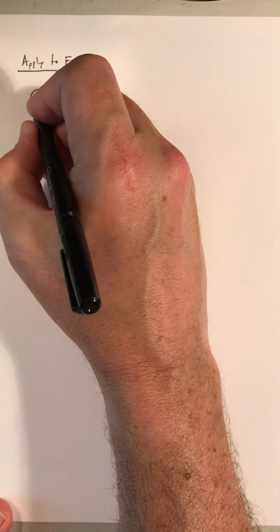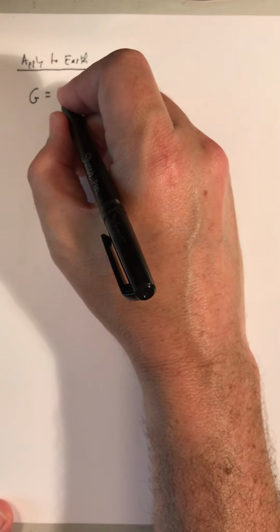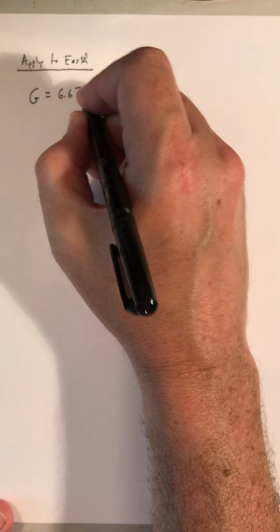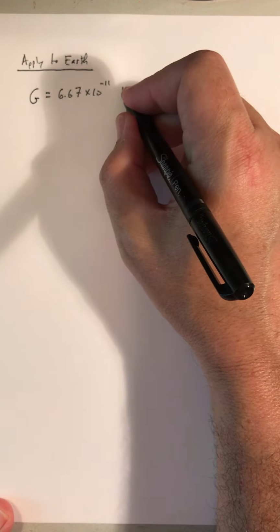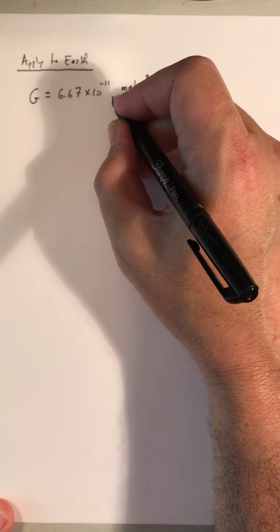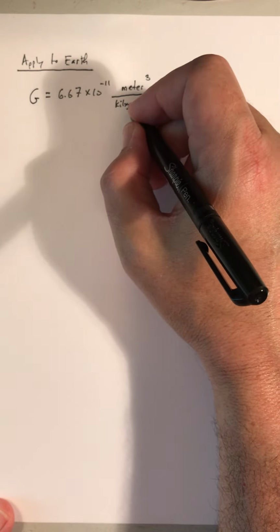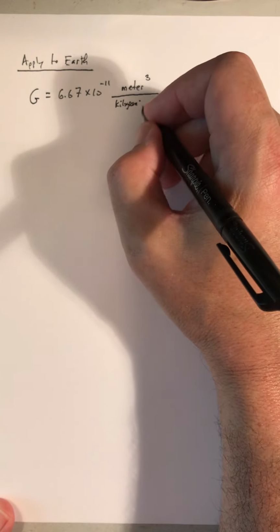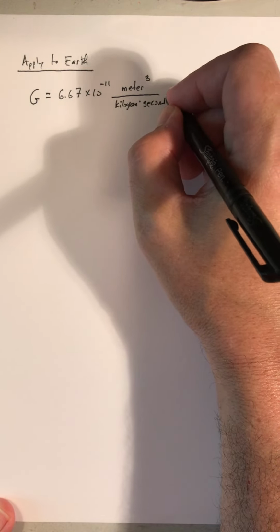So big G, Newton's constant of universal gravitation, is always the same. 6.67 times 10 to the minus 11. And it is that value when we're in our meters, kilograms, seconds set of units. So it's meters cubed per kilogram per second squared.